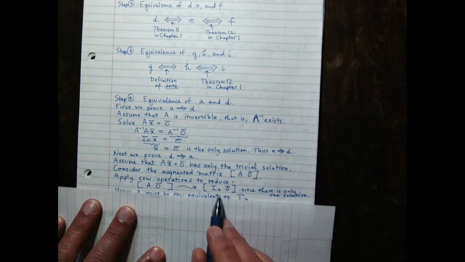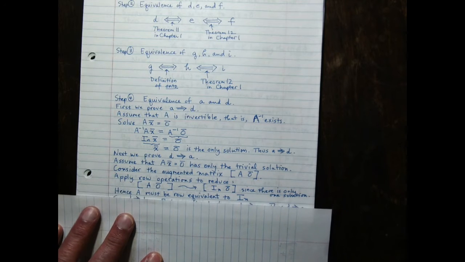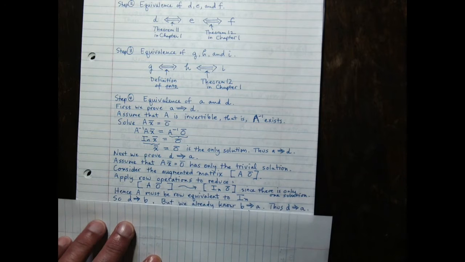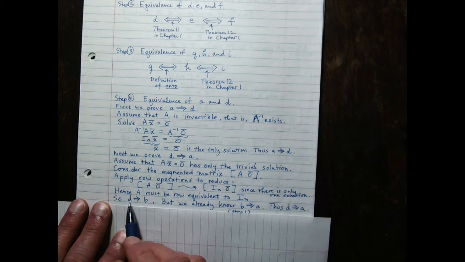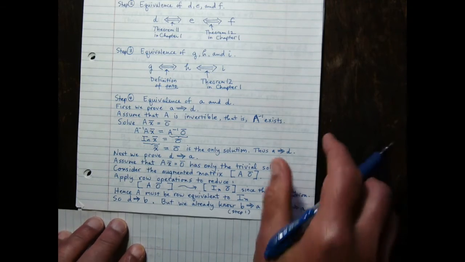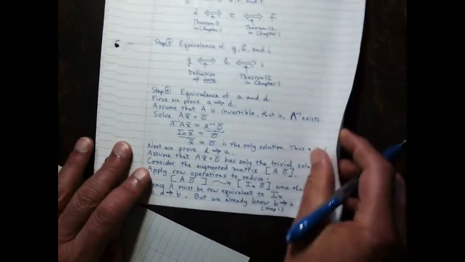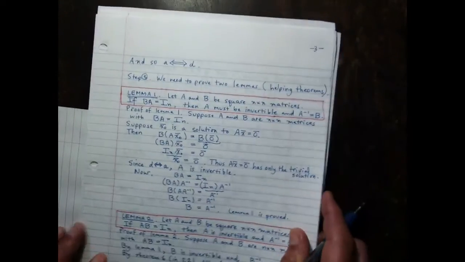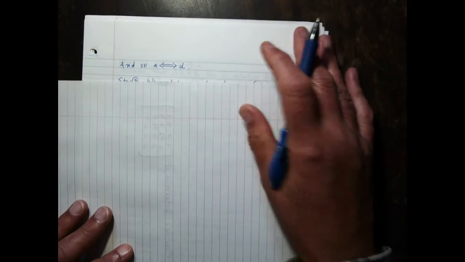So since there is only one solution, that's what we get. That means A must be row equivalent to the identity matrix, and that actually means that D implies statement B, but we already know that B implies A, so D also implies A. And so that allows us to conclude that A and D are equivalent.